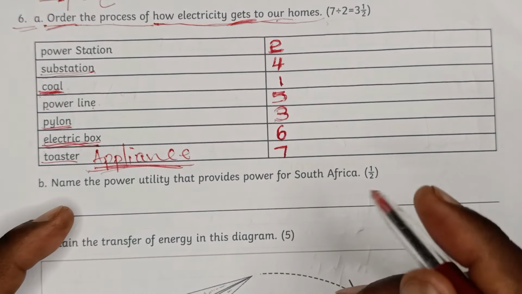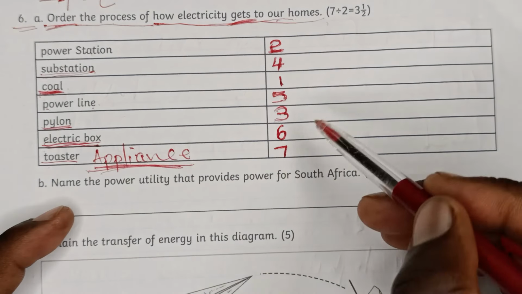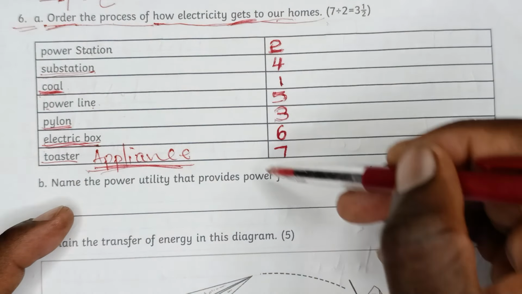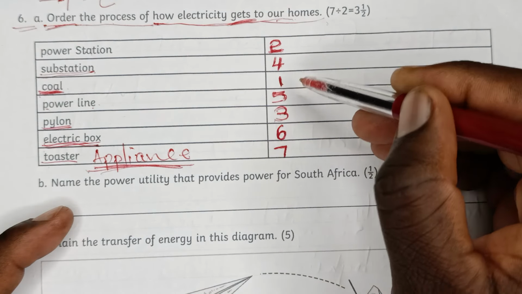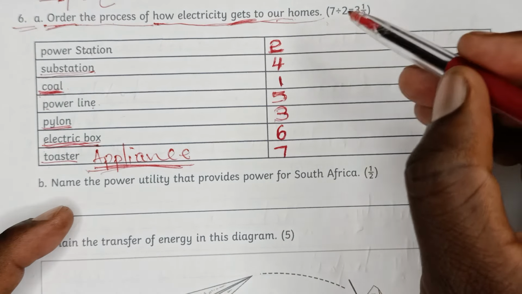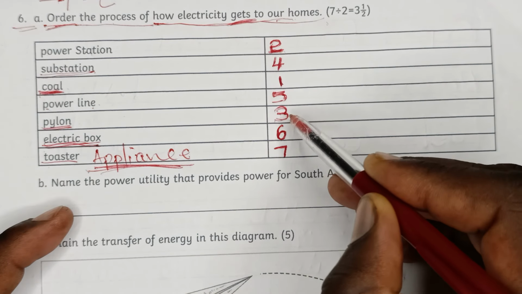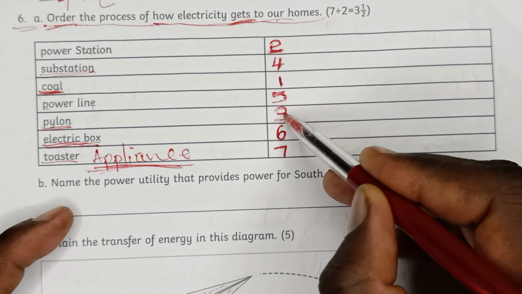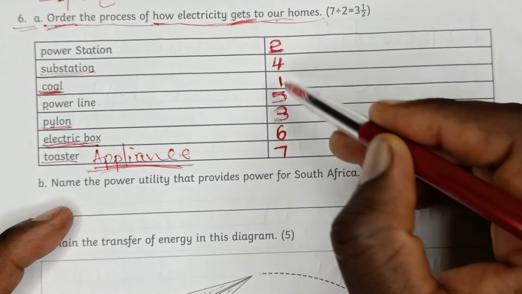So by just doing this, we have shown the process in order. It starts with coal, and coal goes to the power station, and electricity from the power station is transmitted using the pylons. The pylons go up until the substations.